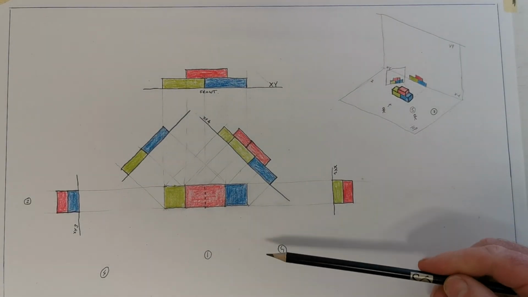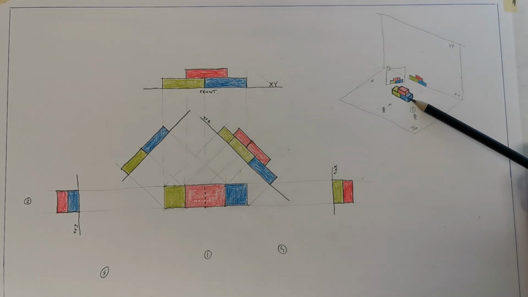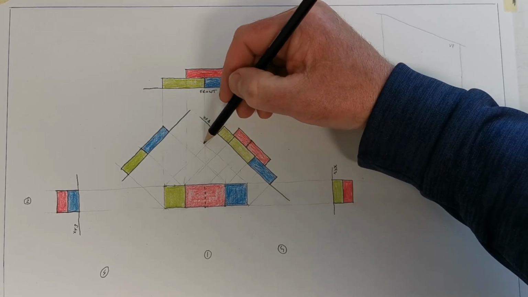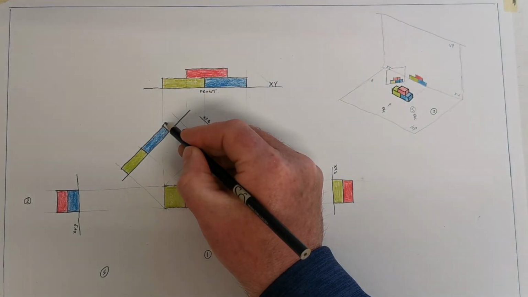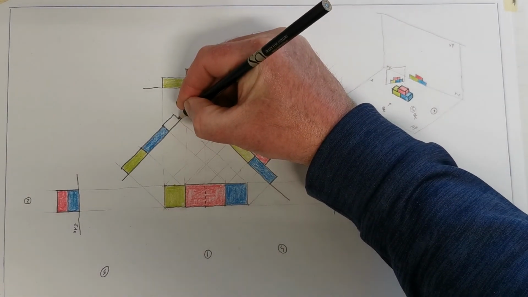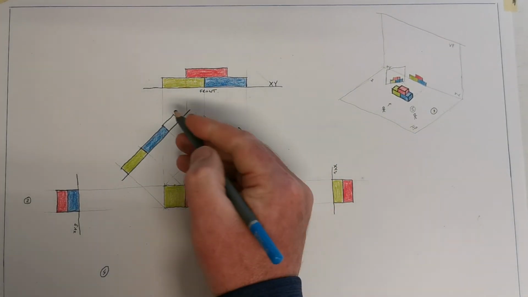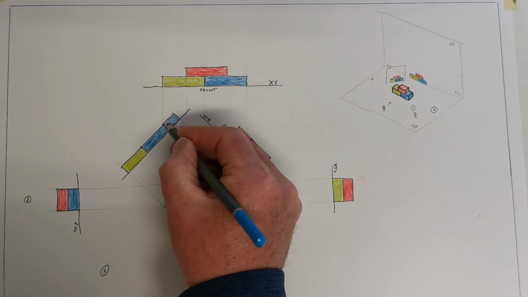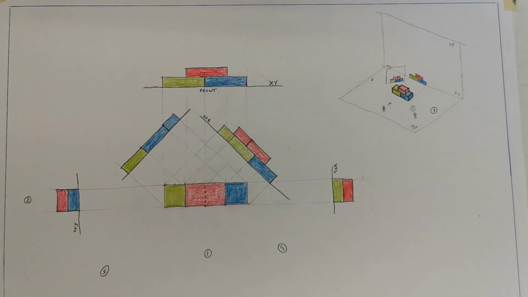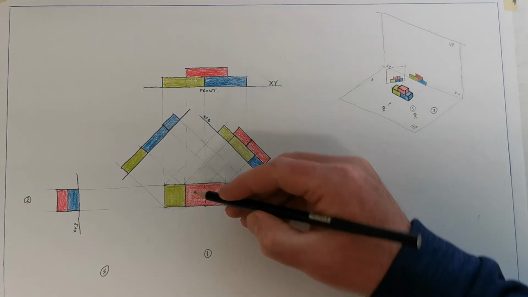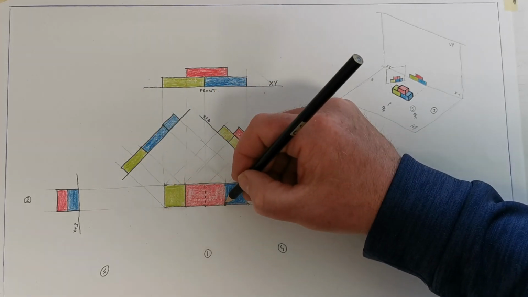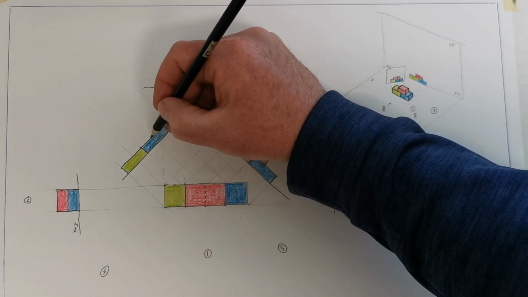But because I'm at the end here, I can also see the side of it. And now finally, on top I've got the red block, which goes, this is the furthest left of the red block. This is the front corner that I can see.